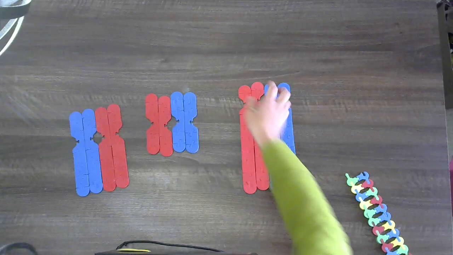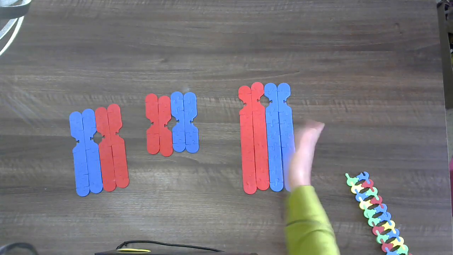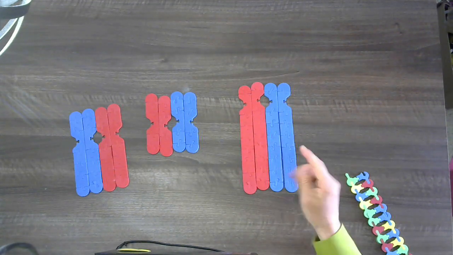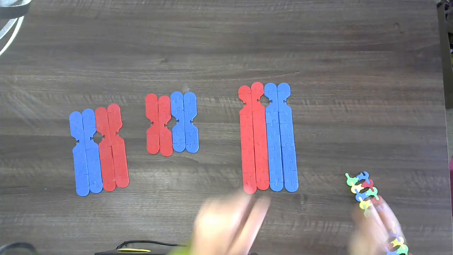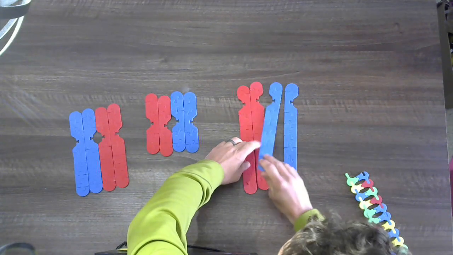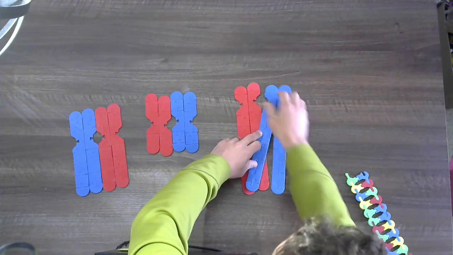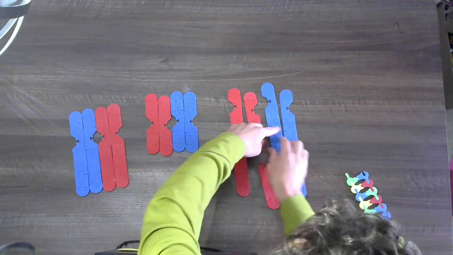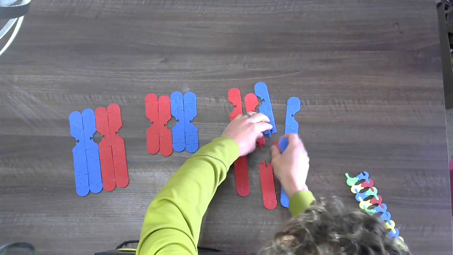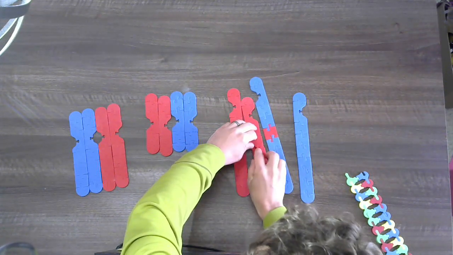And when they form this tetrad, tetra, again meaning 4 because we have 1, 2, 3, 4 chromatids, so tetrad. When they do this, something very important happens. Note, something very important happens is they actually, what we call crossing over. So this chromatid here on the blue is actually going to exchange pieces with the red. So it's actually going to flippy-floppy some pieces and, whoa.